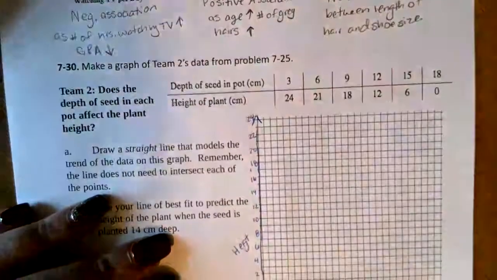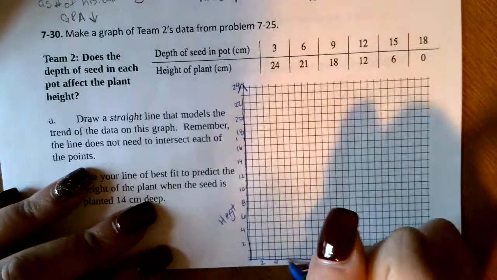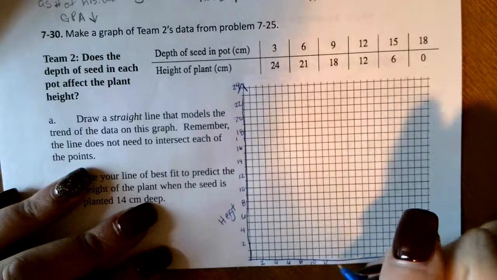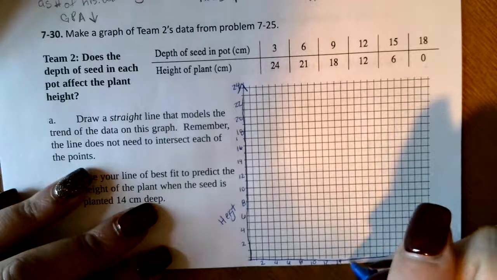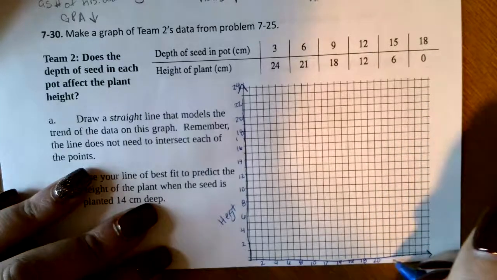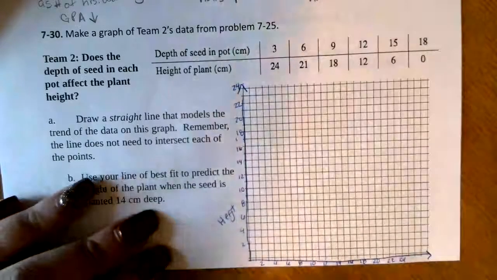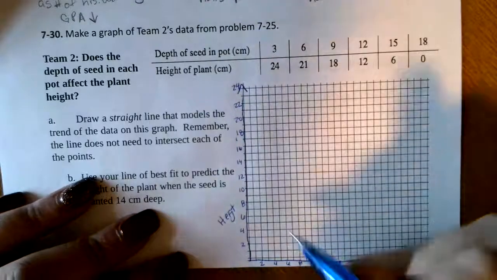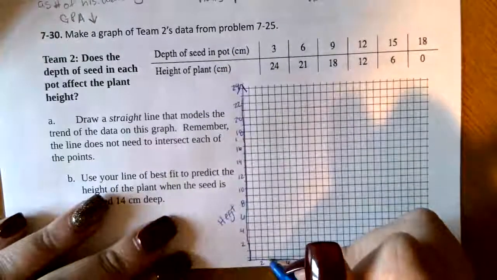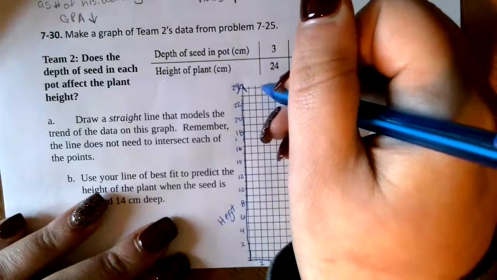Okay, perfect. And then at the bottom, I'm going to do the same thing. So 2, 4, 6. I'm skipping a line every other time. So really, I'm going by ones, but 14, 16, 18, 20, 24. Okay, that should be enough. Now we can plot our points. So over 3 for the first one, and then up to 24 way at the top. Don't lose my line. There it is.